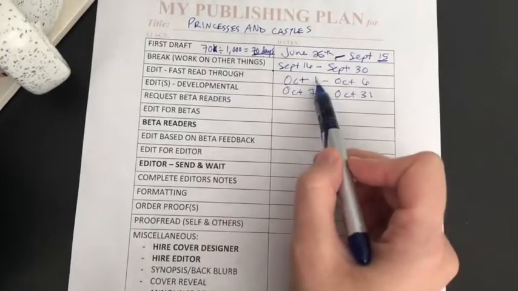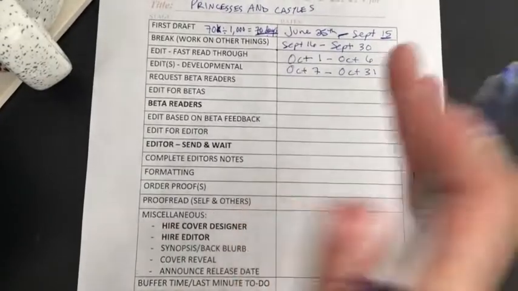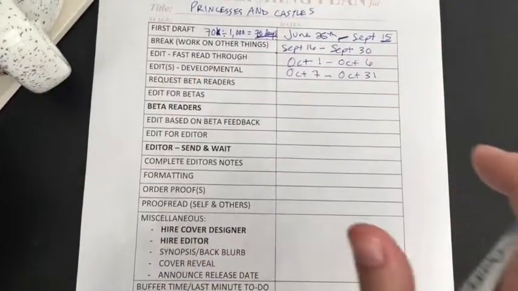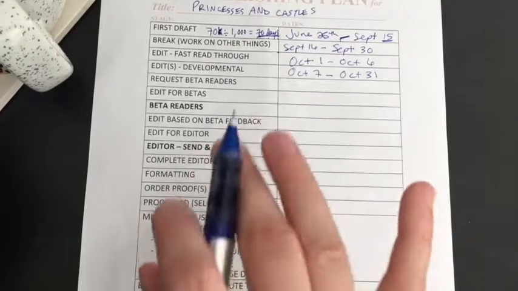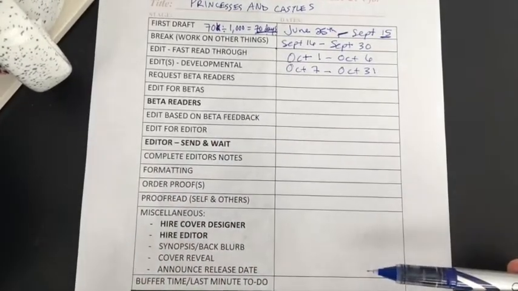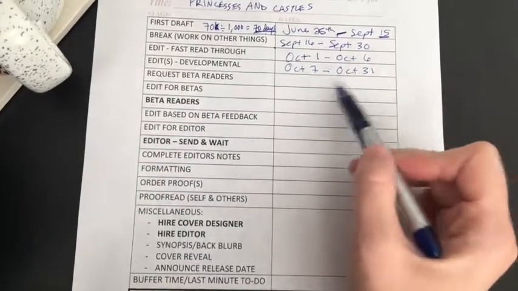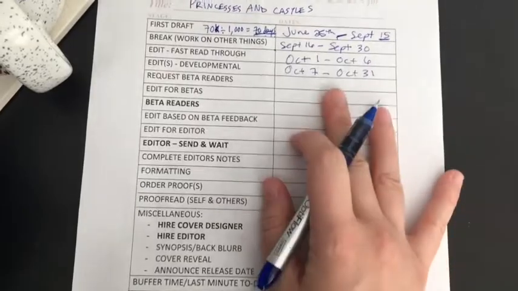So this is like a month total from the 1st to the 31st. Again, this is just me. I need you guys to definitely just take this as a template, make it your own, pick dates that work for you. Definitely plot this entire thing out on a calendar so that you can see, oh gosh, I might have vacation in October, so actually this should go another week or something like that.